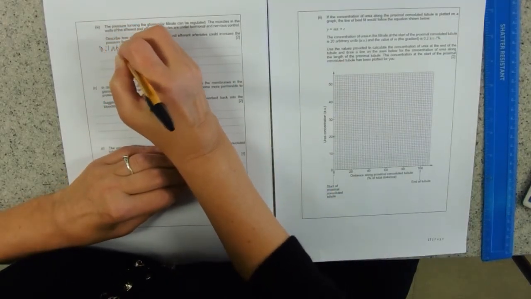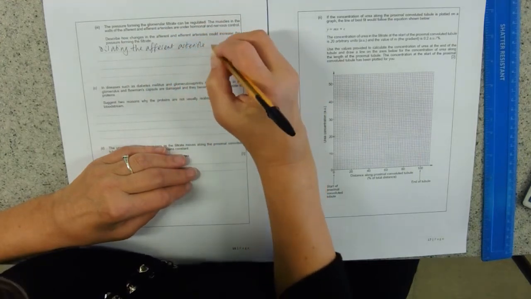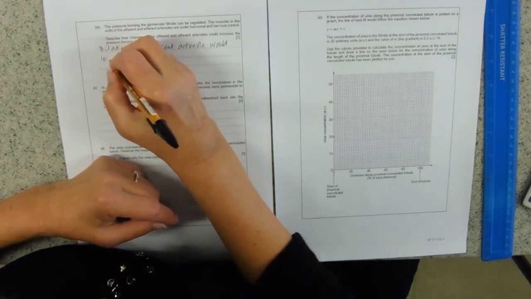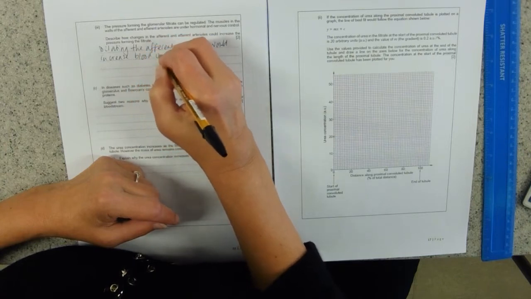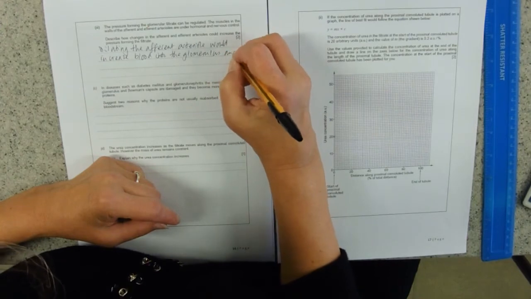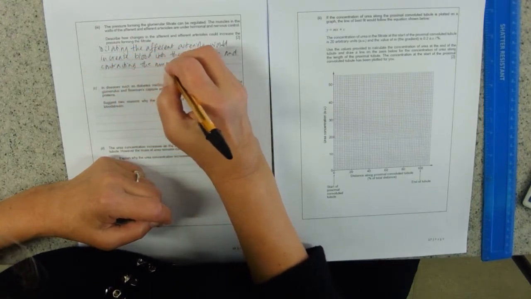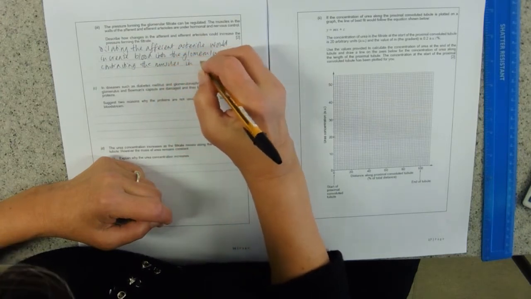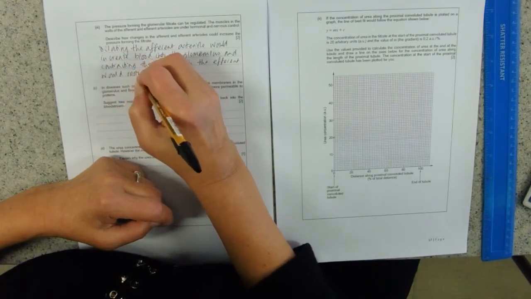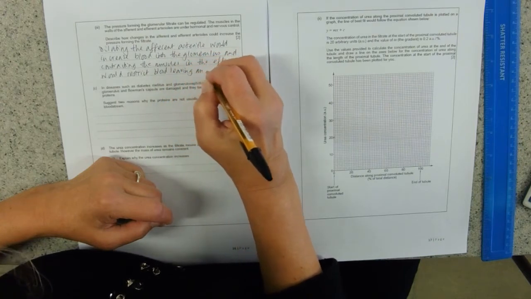So, okay. Dilating the afferent arteriole would increase blood into the glomerulus and contracting the muscles in the efferent would restrict blood leaving and increase pressure.